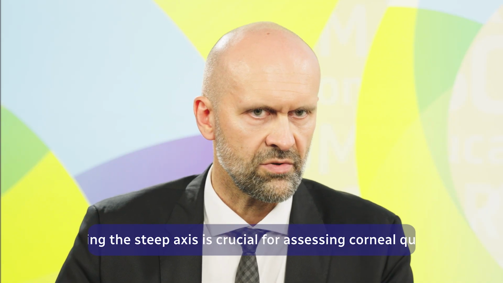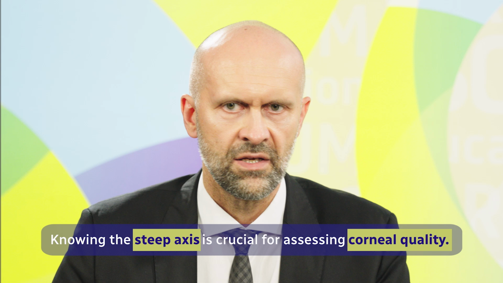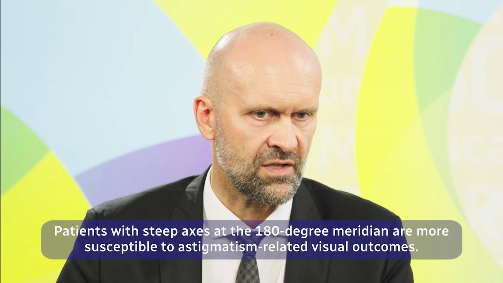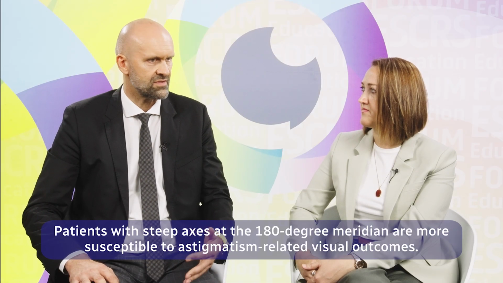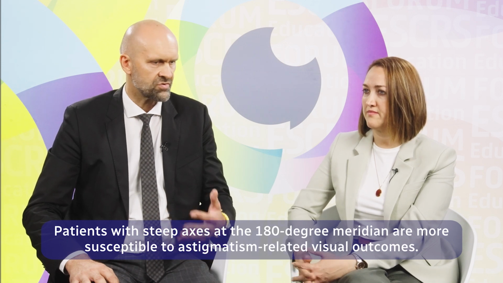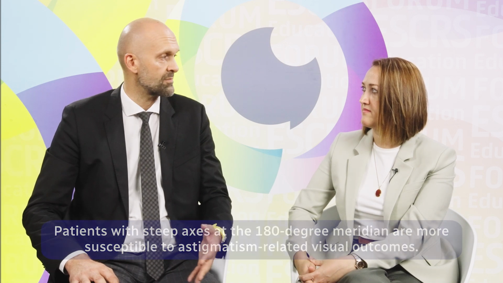It really is. I don't think everyone understands that even a half a diopter of astigmatism can have a significant decline in visual quality. So can you tell us a little bit about the impact of different types of astigmatism? What are you looking for and how do these impact the vision? So generally we know that if you assess the corneal quality, it's pretty important to know the steep axis, because in patients with steep axis within the 180 meridian, we see that there's more dependency on the potential role of astigmatism on the final outcome, especially when it comes to multifocals.